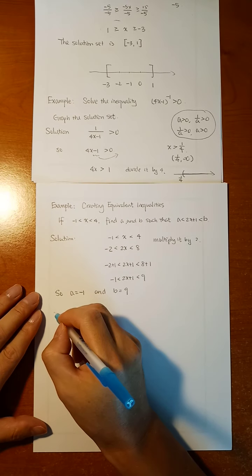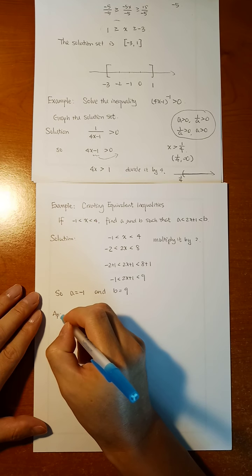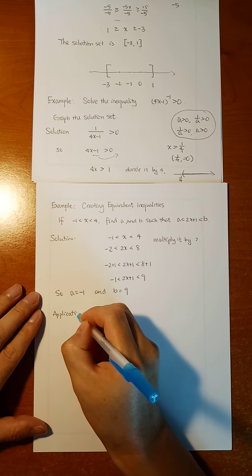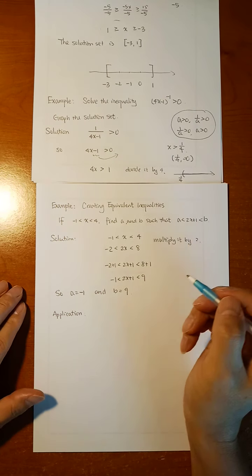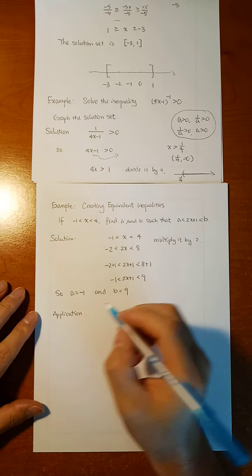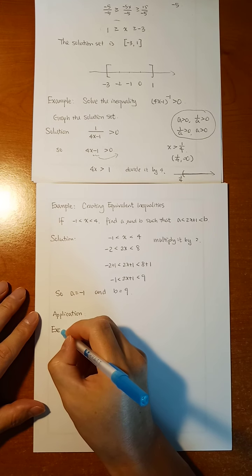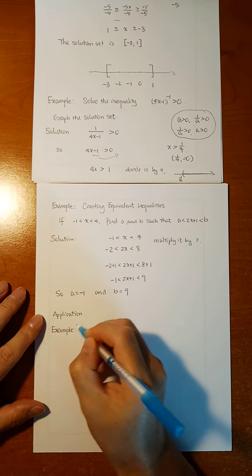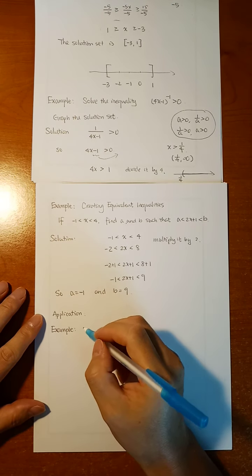All right, and now let's see some application. This example is in electricity.